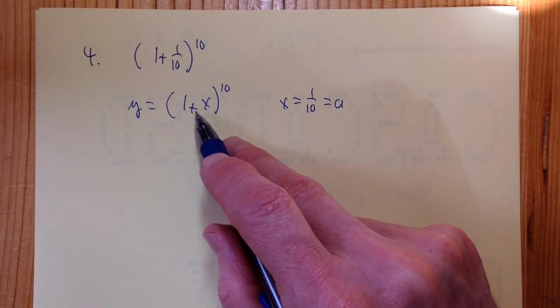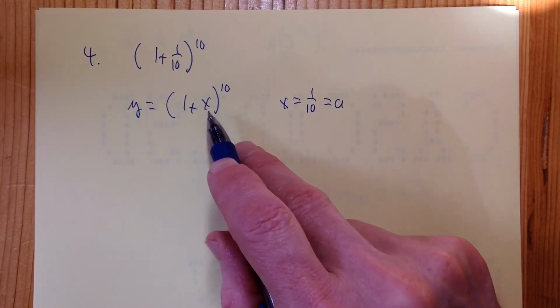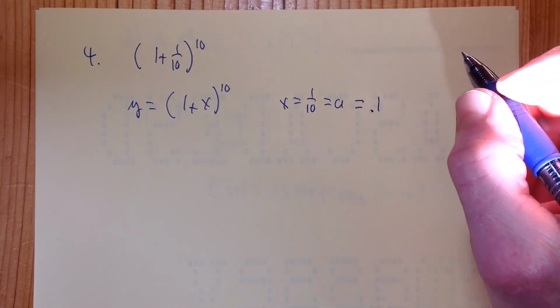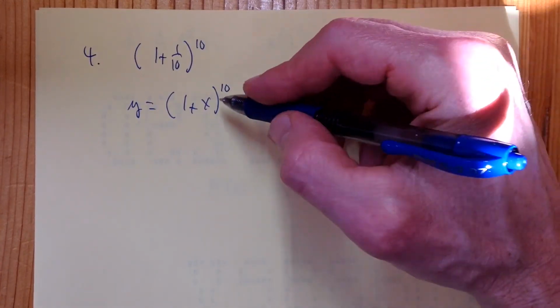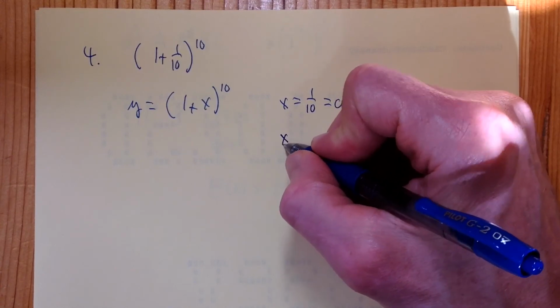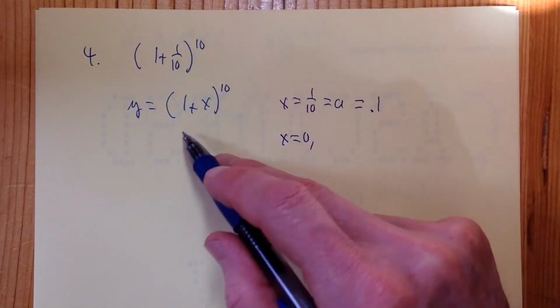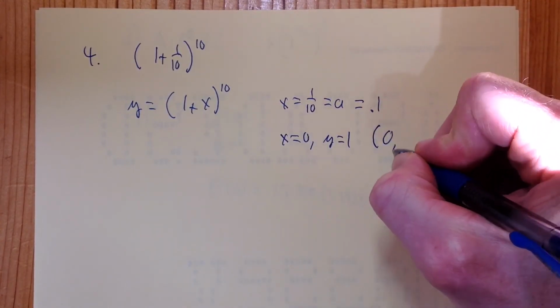Then I can use that approximation. We can find the slope and find an approximation to find out what it is when x is equal to 1/10, which is of course 0.1, so it'll be easy to use. Okay, so our point that we're going to go around is the one that we know. When x equals 0, that's just 1 to the 10th power, which is just 1. So y equals 1, so our point is 0, 1.